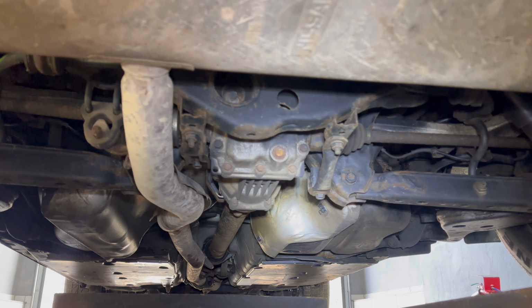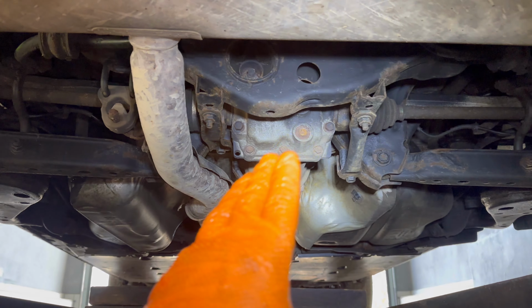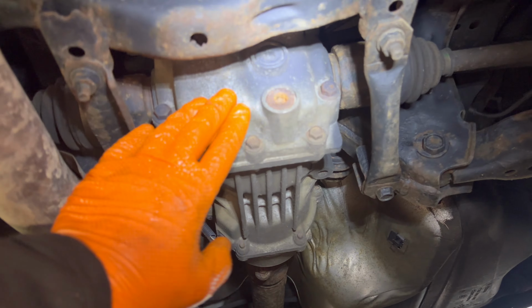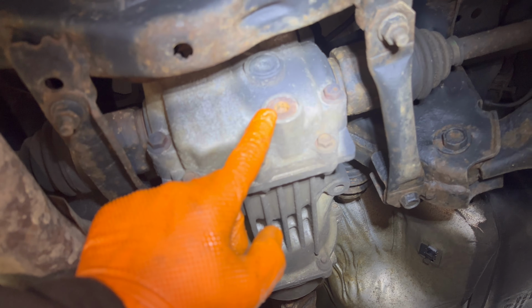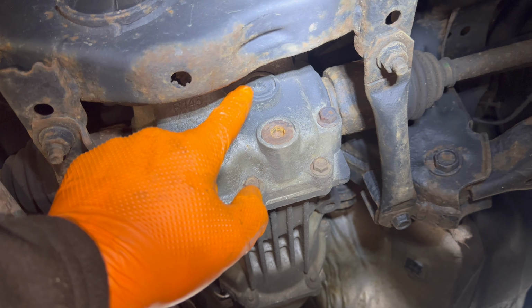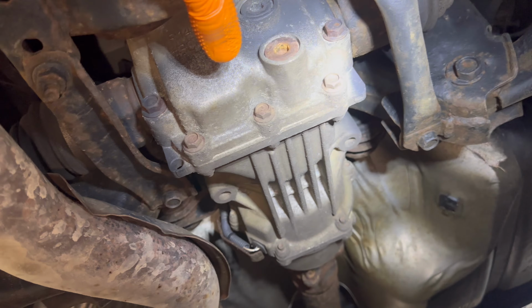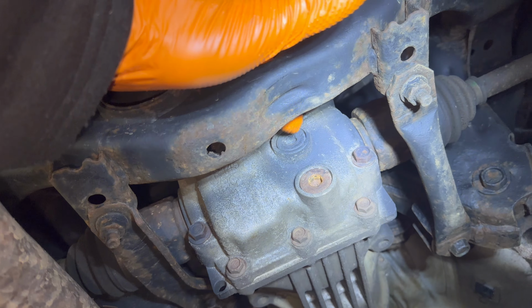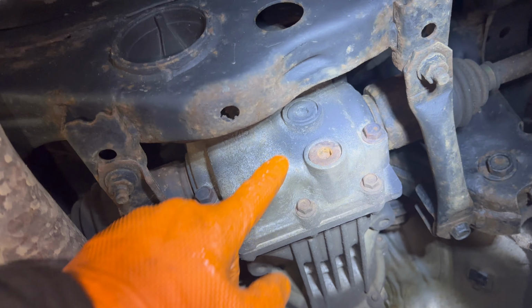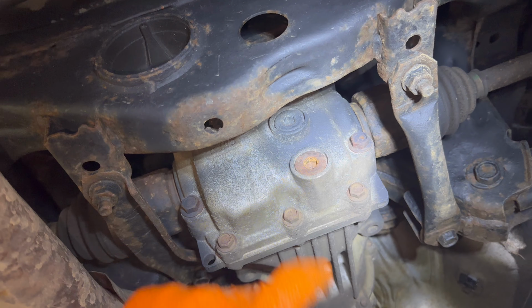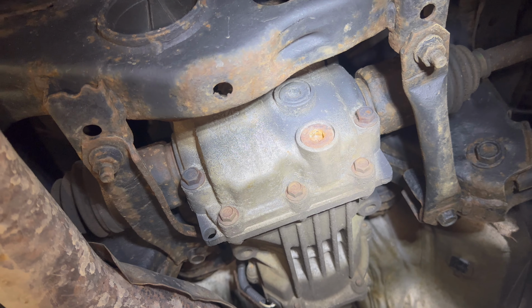Right here on the rear side, the drain plug bolt is located on the bottom side of the differential. This one right here is the drain plug bolt, and right here at the top, just about 3 centimeters above, you'll have the filling plug bolt, which you'll have to remove first, and then remove the drain plug bolt. You'll have to drain all the oil, put brand new oil inside, and then tighten everything back to spec.